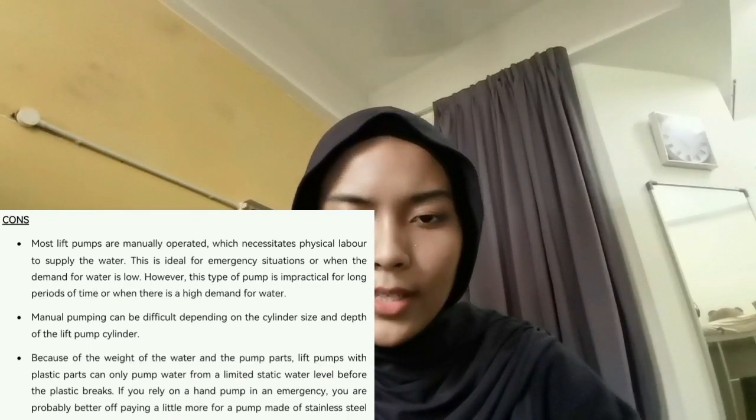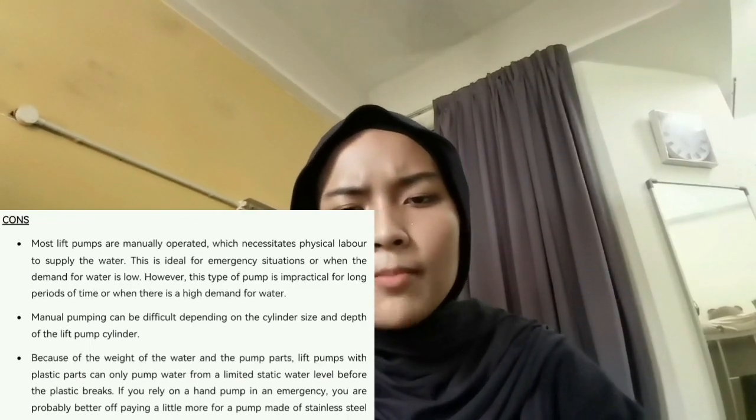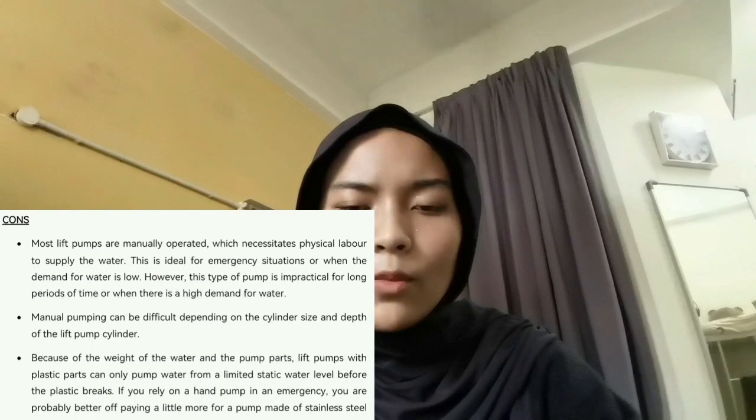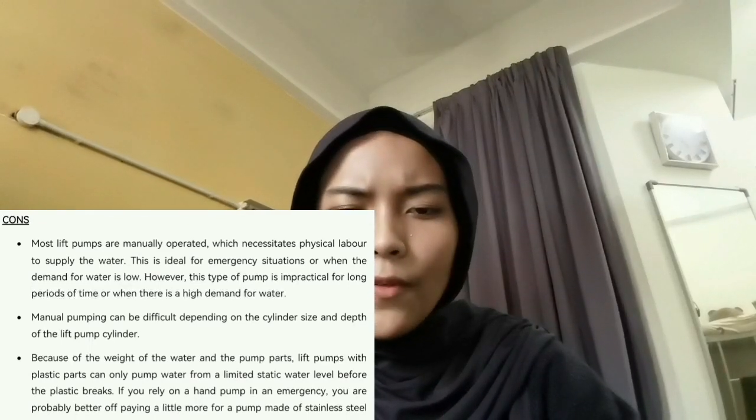For the cons, most lift pumps are manually operated, and manual pumping can be difficult depending on the cylinder and the depth of the lift pump cylinder. And lastly, because of the weight of the water and the pump parts, a lift pump with plastic parts can only pump water from a limited static water level before the plastic breaks.